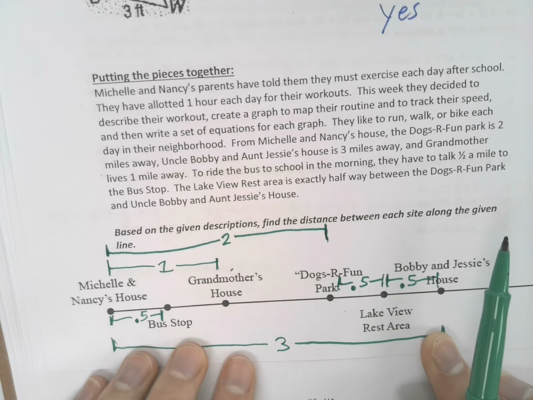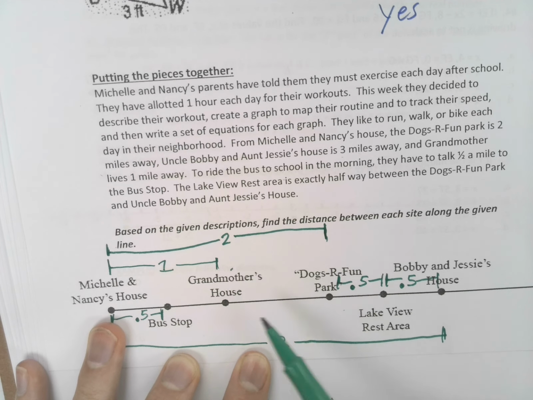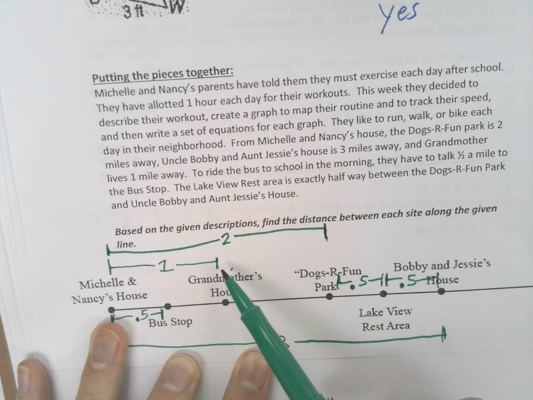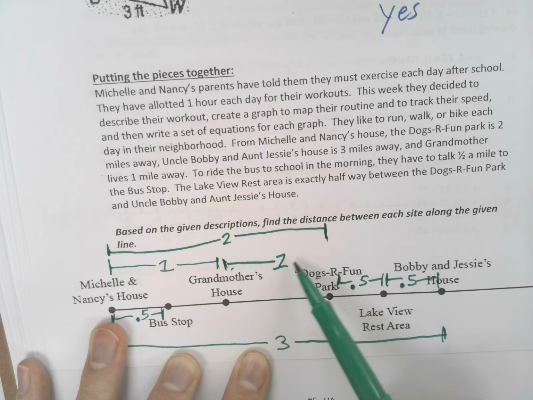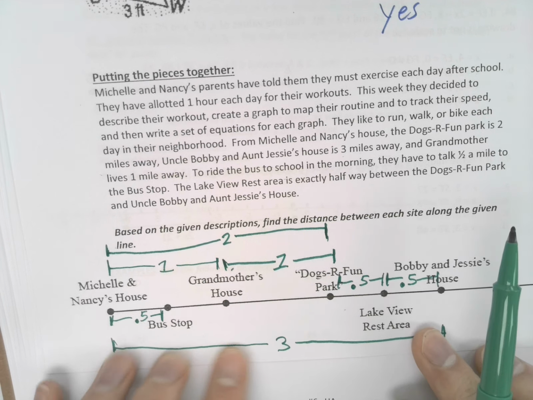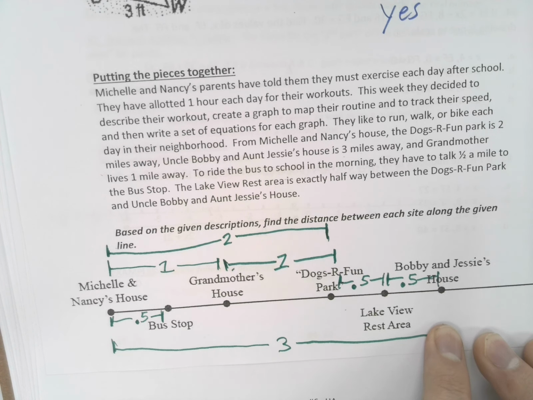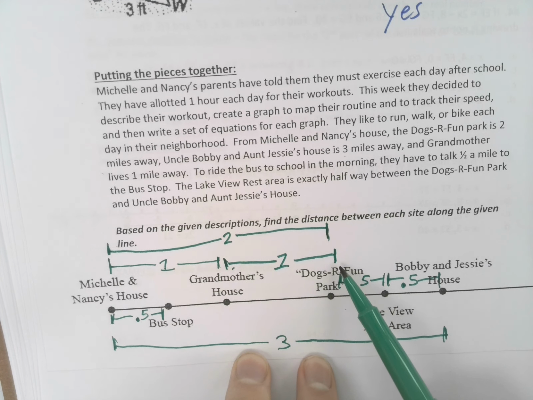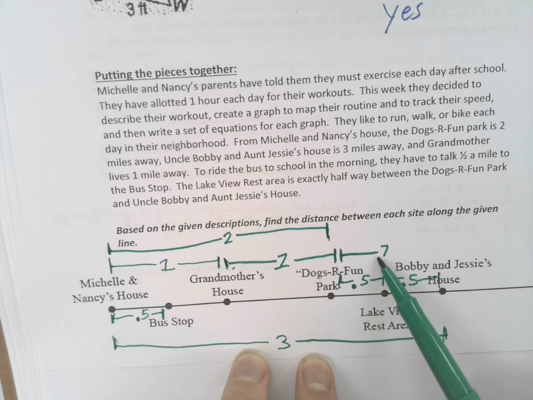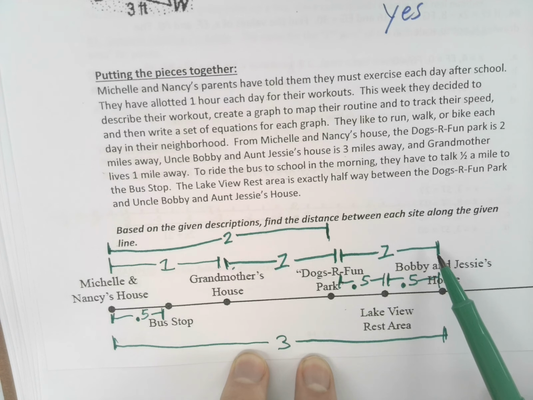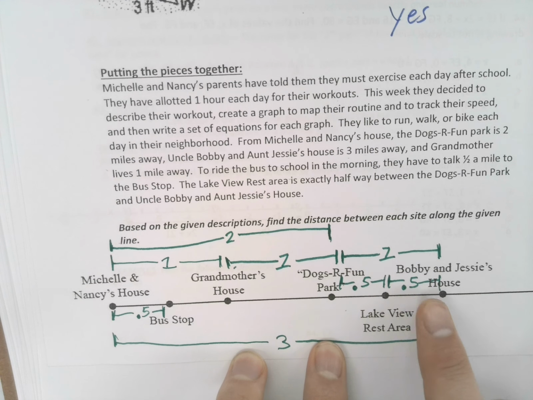So there's actually a couple things we can add on here. If Michelle and Nancy's house to the dog park is 2 miles, and it's only 1 mile to Grandma's house, we can assume then that from Grandma's house to the dog park is also going to be 1 mile. And likewise, if from their house to the dog park is 2, and their house to their aunt and uncle's house is 3, we can assume that from the dog park to their aunt and uncle's house is 1. And if that's 1, and we know Lakeview Rest Area is halfway between these two, we can assume that's 0.5 and that's 0.5.